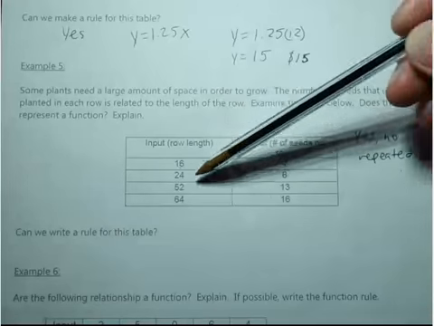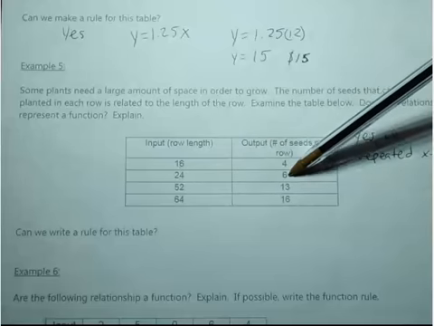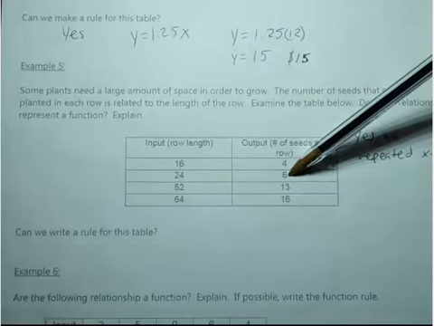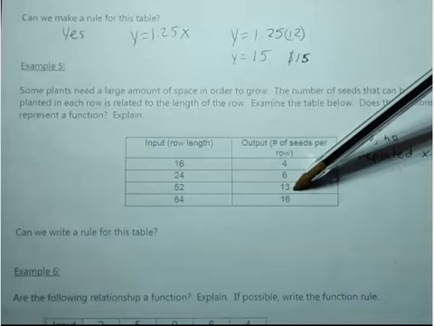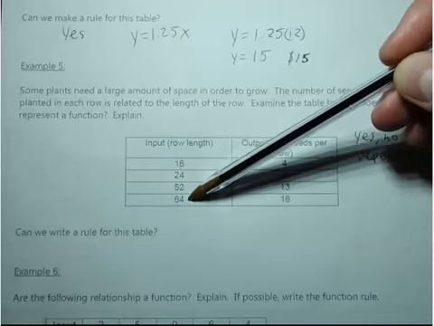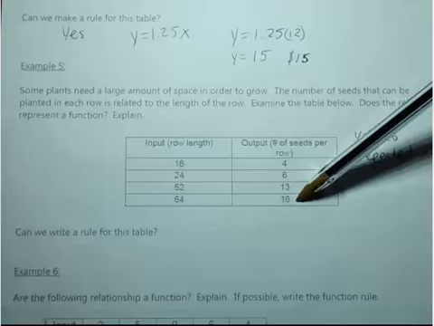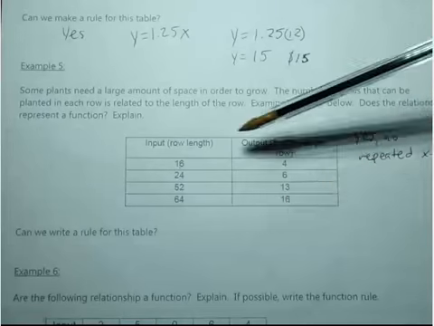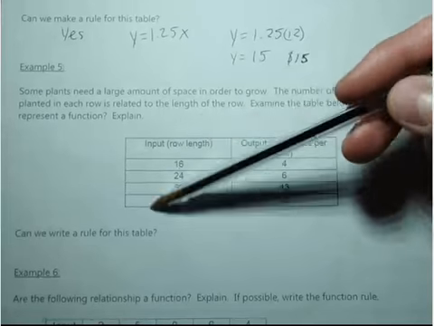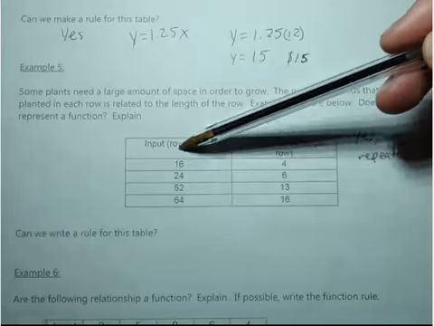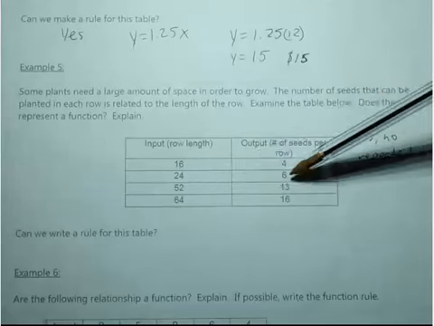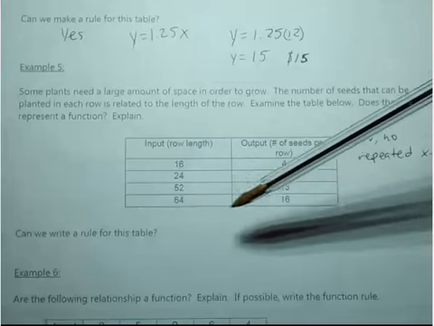We said we could be dividing by 4. Is 24 divided by 4 6? Yes. Is 52 divided by 4 13? Yes. Is 64 divided by 4 16? Yes. So it looks like our rule for this table is taking the input and dividing it by 4 to get the output, because every one of these inputs divided by 4 gives us the correct output.